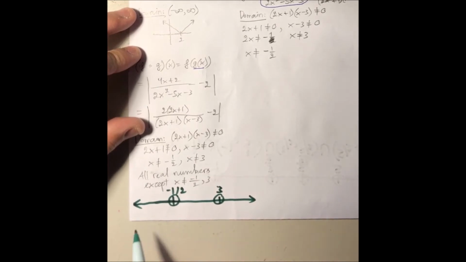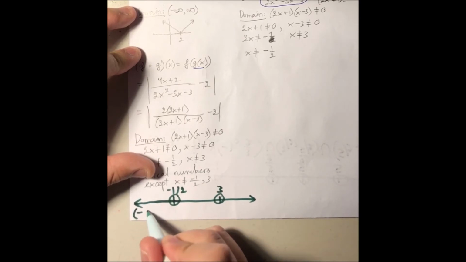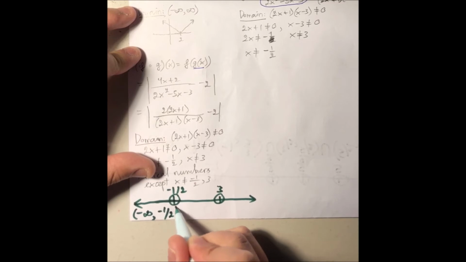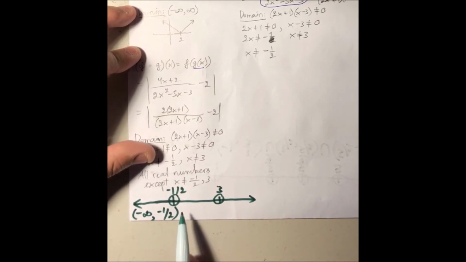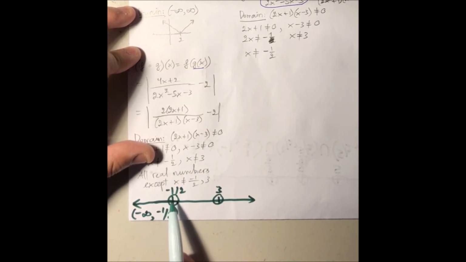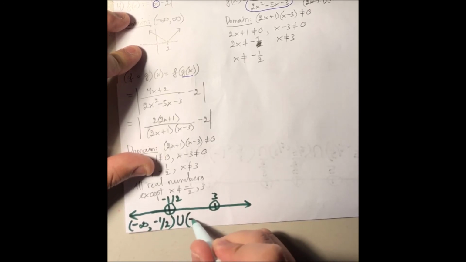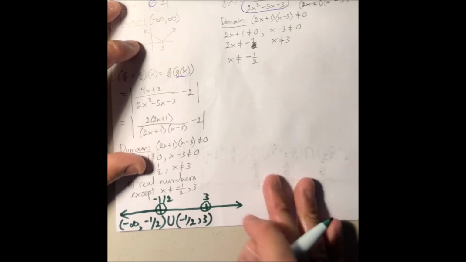Well, from left to right, we want to go from -infinity up to -1/2, but not touching -1/2. So parentheses, -infinity, comma, -1/2. Then close, and then parentheses again, because we're excluding it. Now, the part in between, still excluding -1/2 and 3, we are going to have union, parentheses, -1/2, comma, 3, and then close, and then parentheses again.